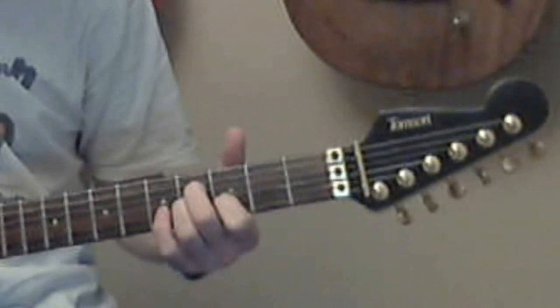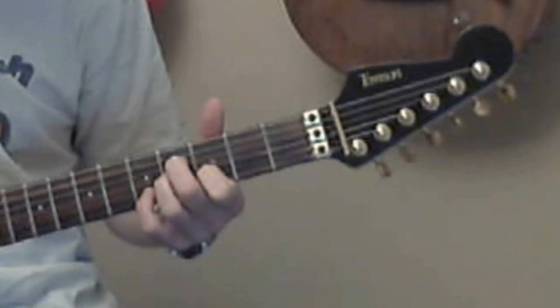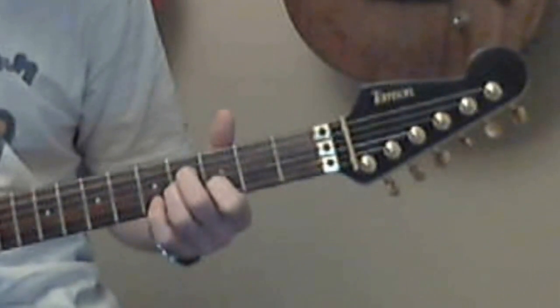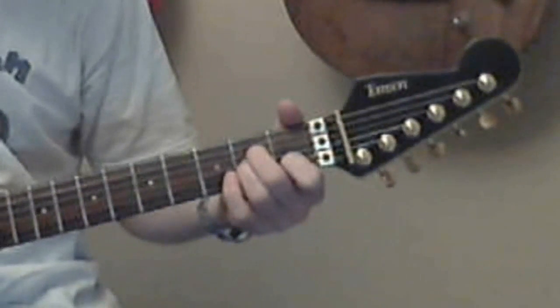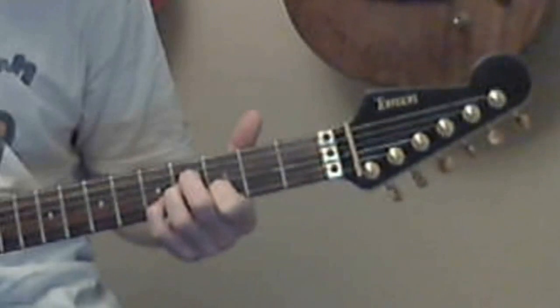So where was I going to go from there? Well, I thought the next logical thing to do would be to put my little finger down on the 5th fret on the second string, mirroring the way that I moved from the A to the A sus4. Going to go from the B chord there to a sus4.